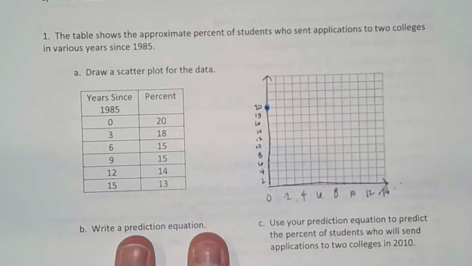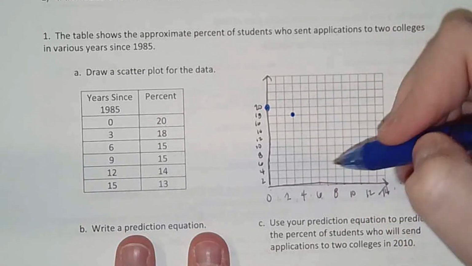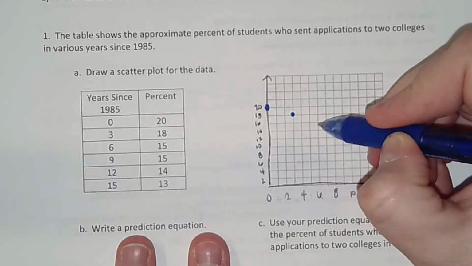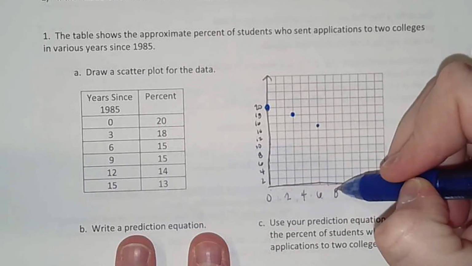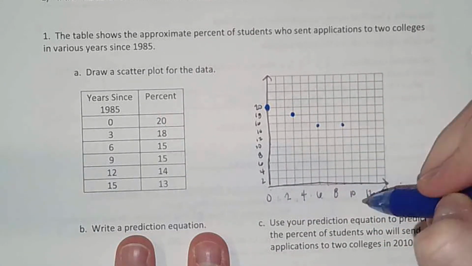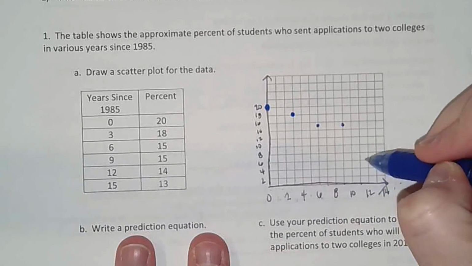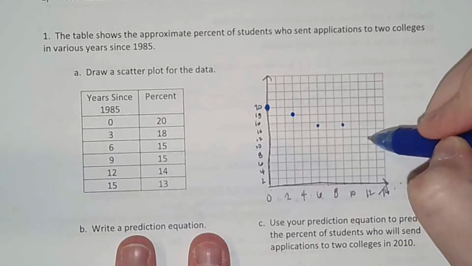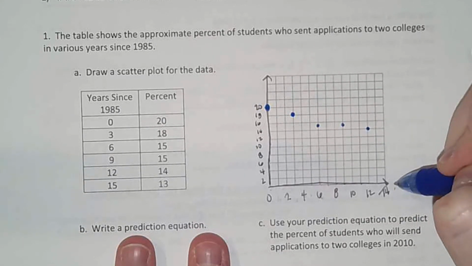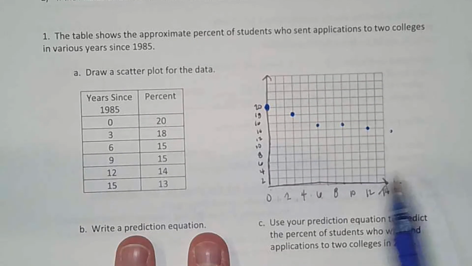Okay, the next one is 3 and then my number is 18. So 6, my number is 15. So halfway. 9 and it's 15 again. So halfway. 12 and it's at 14. Wow. And then 15, it's at 13. So 15 and it's at 13. So roughly here. So you can see my data.